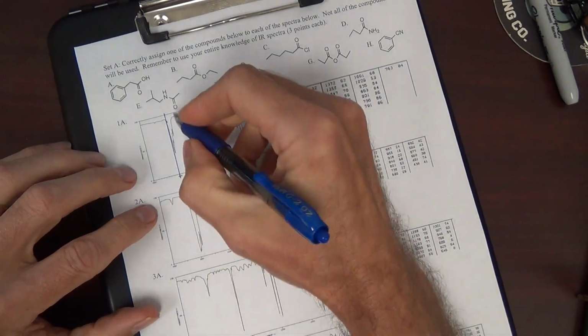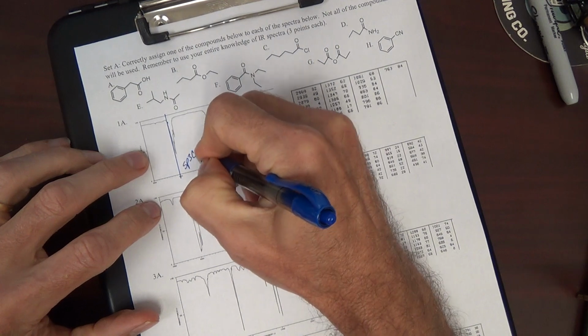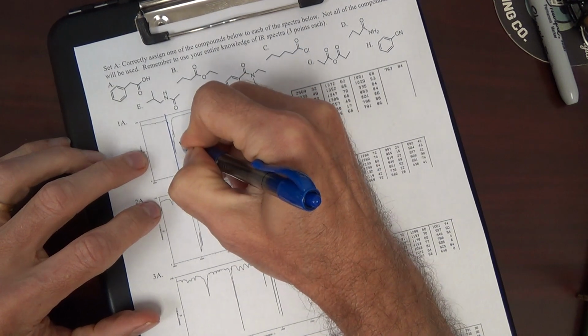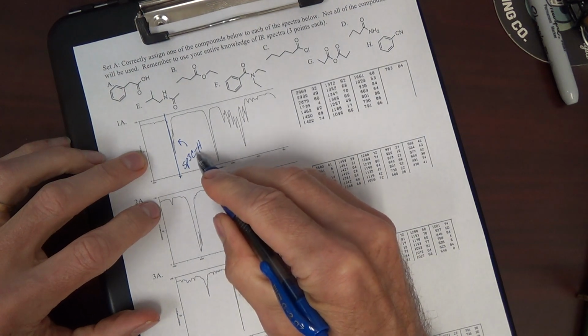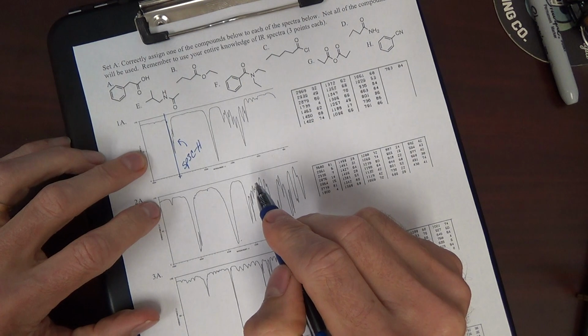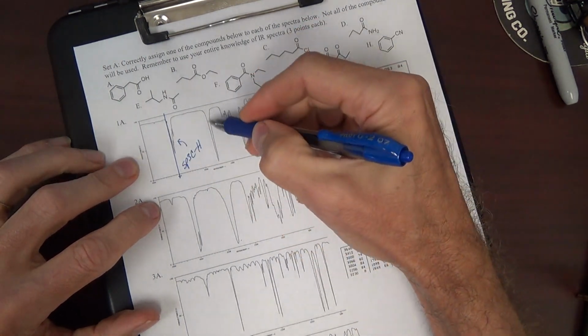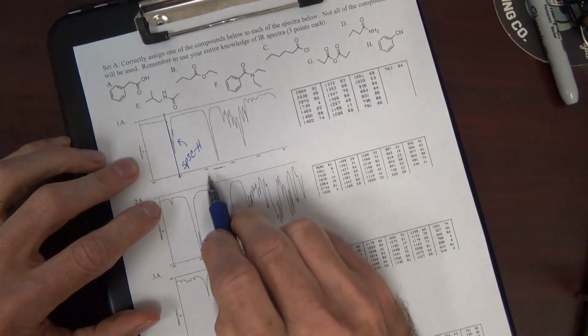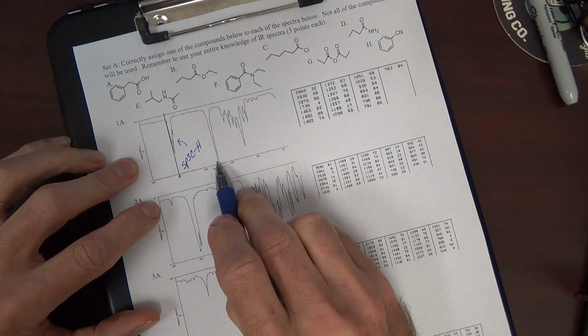To the right of 3,000, what are these peaks for? This is sp3 CH, where the carbon is sp3 hybridized. It's CH bonds giving rise to these peaks, but the carbon is sp3. Not much over here. We've got this strong peak here at about, okay, 2,000, 1,500, 16, 17 something.